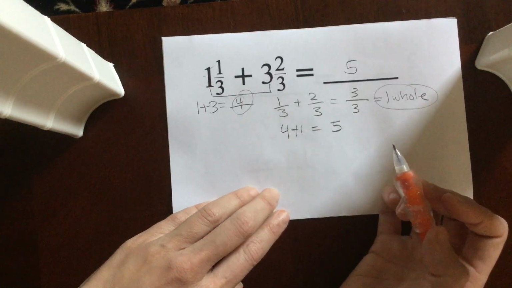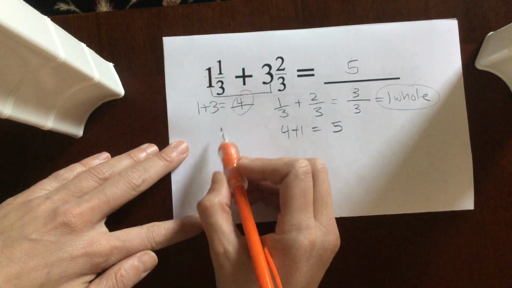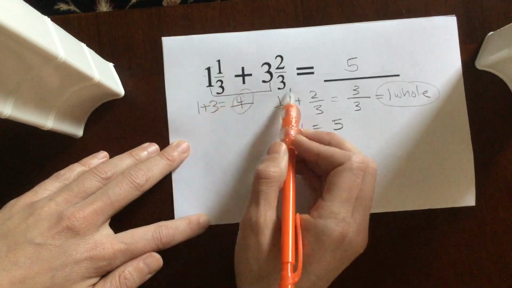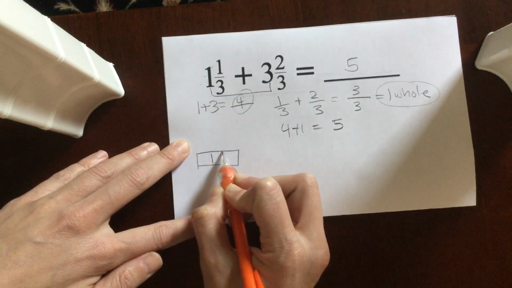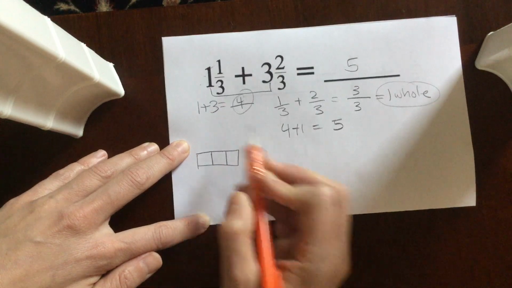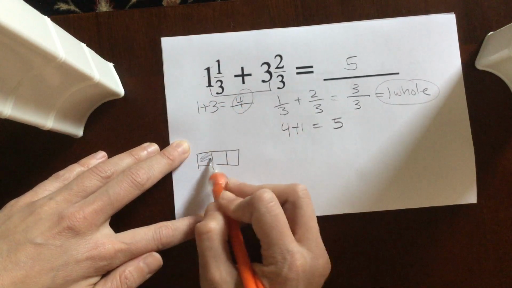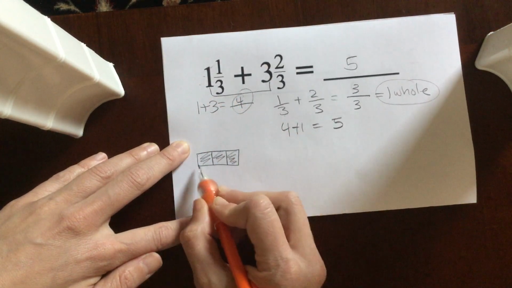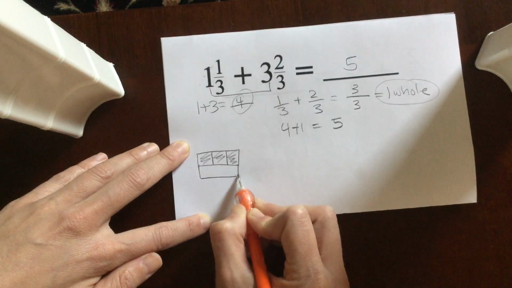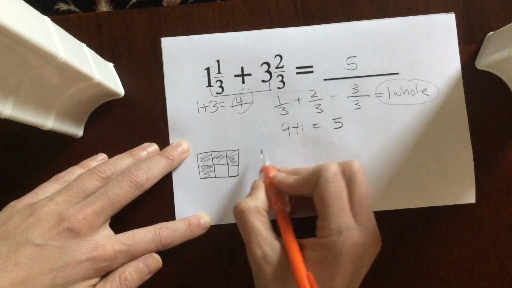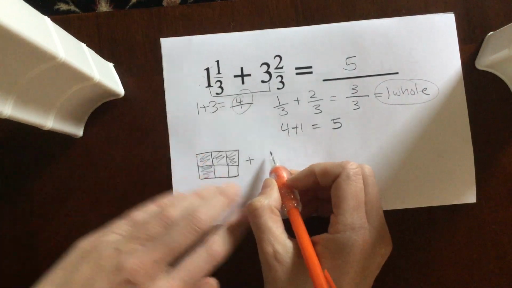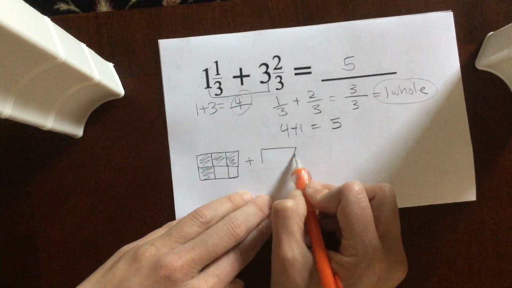And you can also draw it out. So when I draw this out, I'm seeing thirds as my denominator, so I know my picture is going to be thirds. So I have 1 and 1/3, so it's all of this, 1 whole, and another 1/3. And then I'm adding 3.